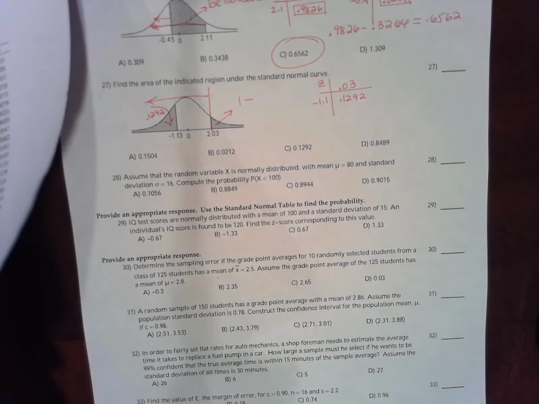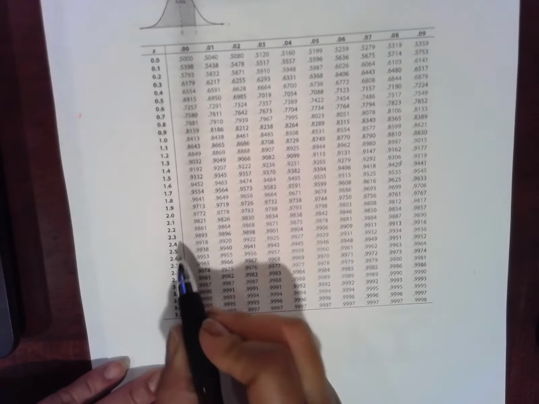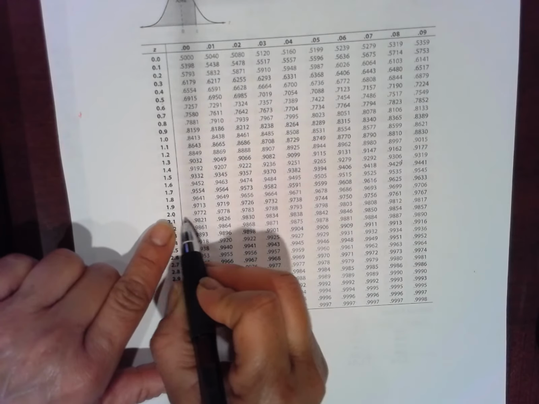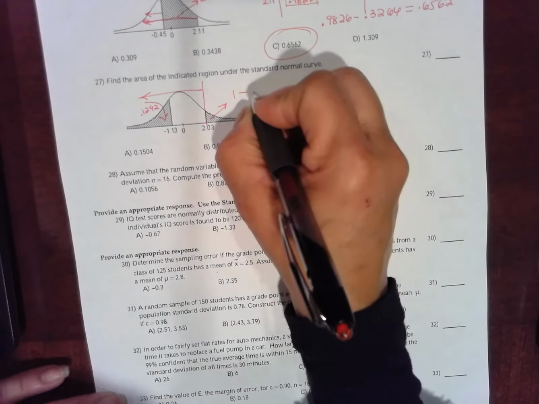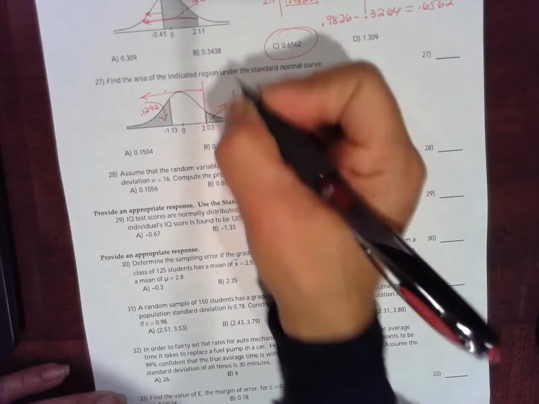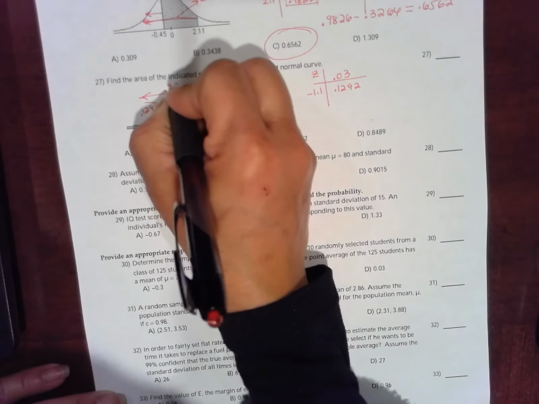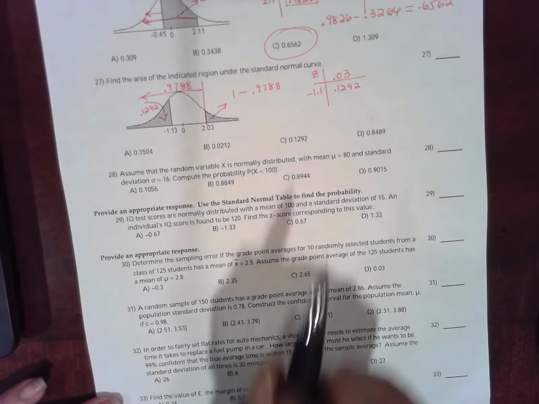Then you're going to go to the positive z-score table, and we're going to be looking at 2.0 and then over to 3. So that's 0.9788. So 0.9788 is the area to the left of 2.03. But we're looking for the area to the right.